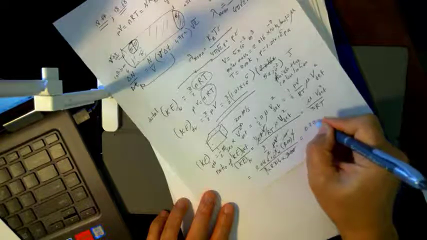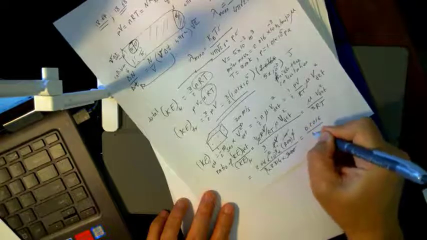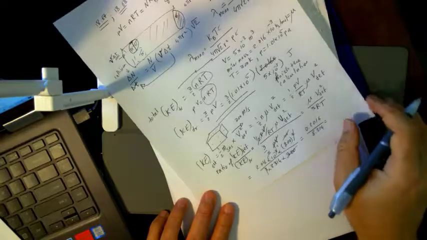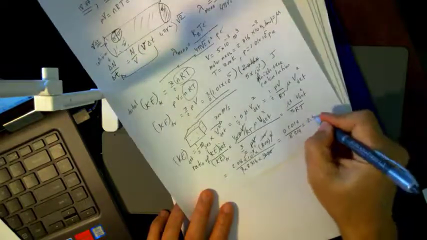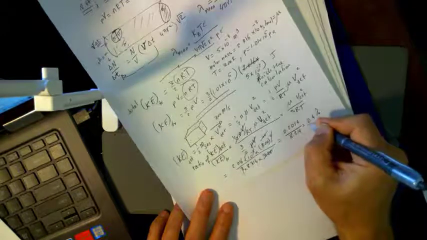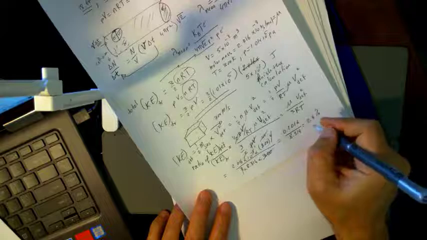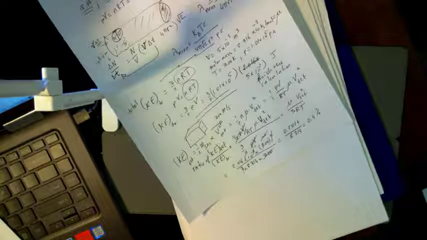So the answer is 0.2016 divided by 8.314. And if I do the math, and I did it with a calculator earlier, this is about 2.4%. Okay, it's going to be 0.024, multiplied by 100. So it's a very minor correction. Now the question that was asked later on is, let's look at it again.